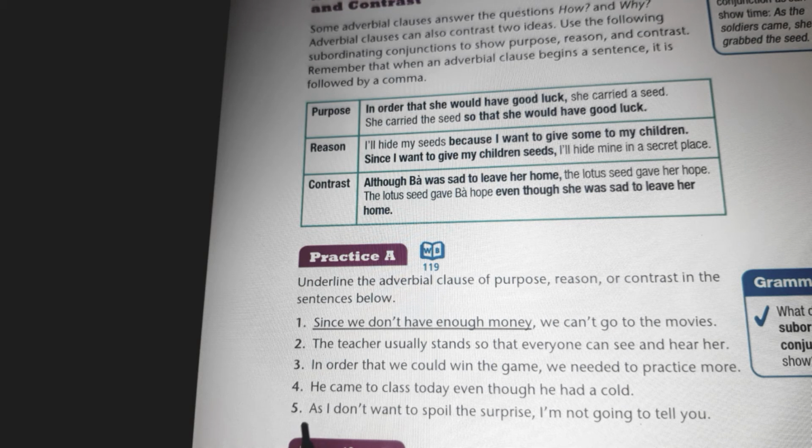Number 5, as I don't want to spoil the surprise, I'm not going to tell you. Now here, there is something challenging for you, which is as.